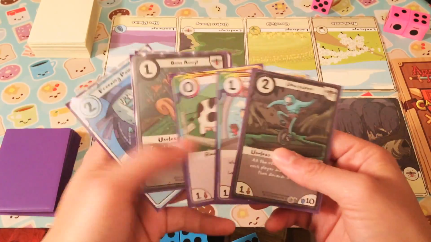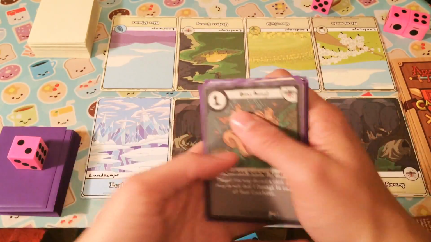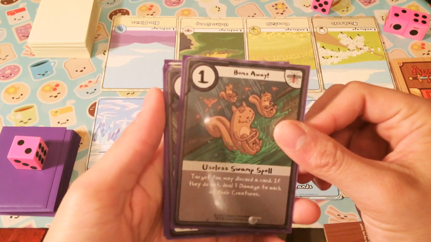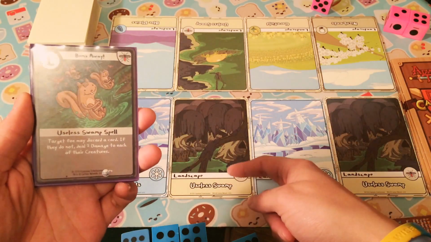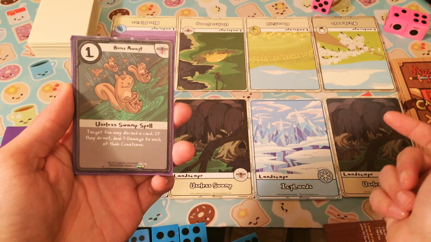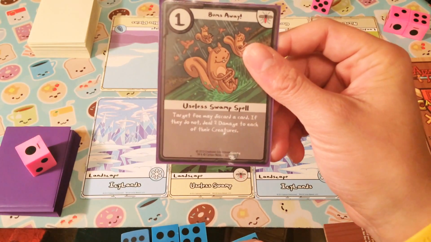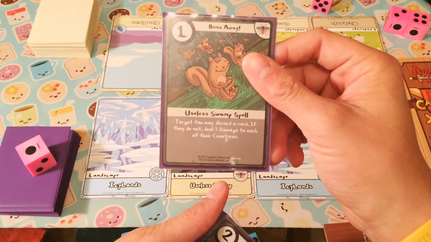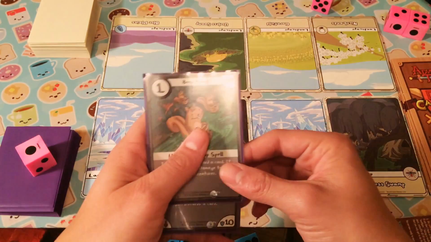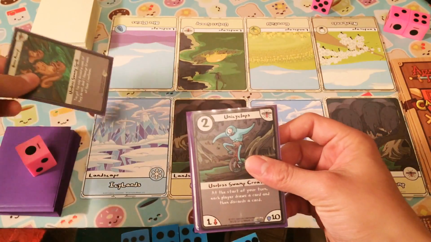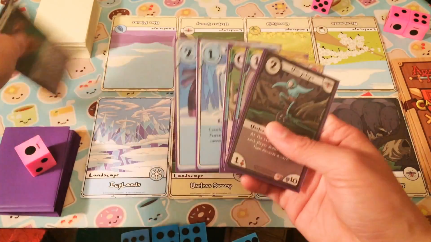Similarly with Bums Away, say you have 2 actions, and I want to play this useless swamp spell. I pay 1 action because that's how much it needs, and I have to have at least 1 useless swamp. So I play the spell. It doesn't go anywhere, you just play it. It says target foe may discard a card if they do not deal 2 damage to each of their creatures. So this card is actually a lot better when your opponent has creatures out, so you don't really want to play it now. But after you're done using a spell, it goes to your discard pile.